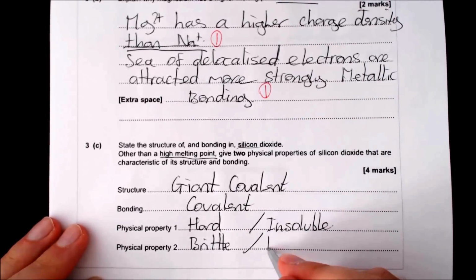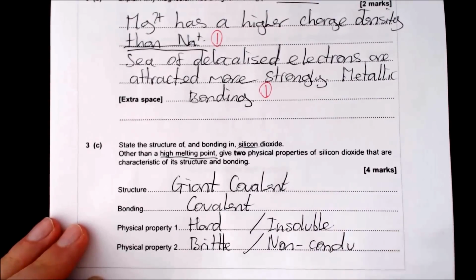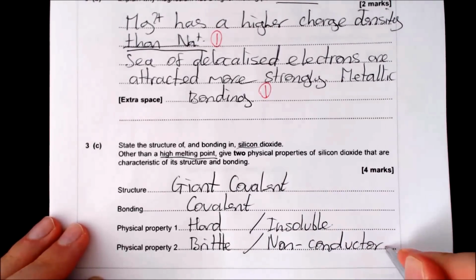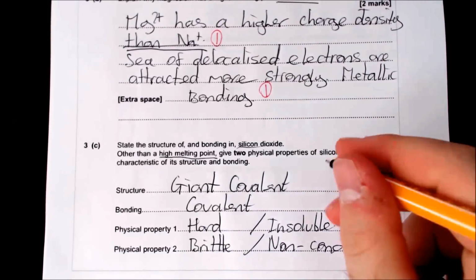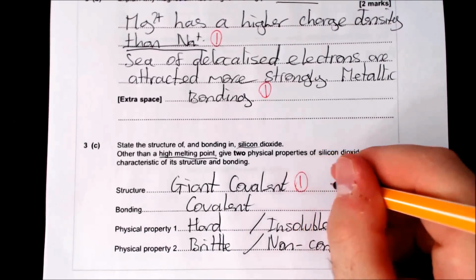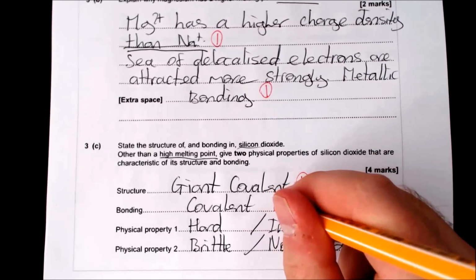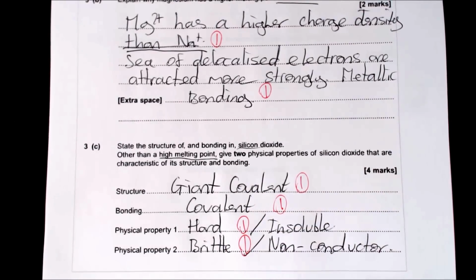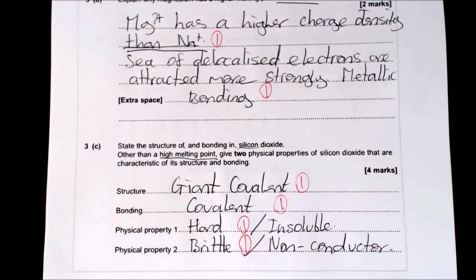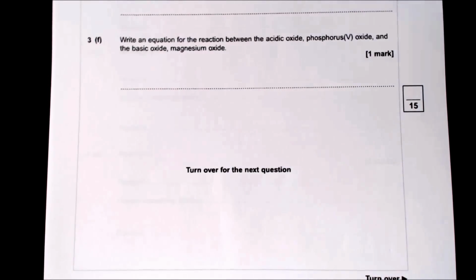Or you could put something like it's a non-conductor of electricity or heat. So there you go. So I've given 4, but you only need 2 there, as you can see. So you can just take your pick, really. In terms of the marks, we get 1 mark for saying giant covalent. You can say macromolecular if you want. That would do. Bonding is covalent, and you get obviously 1 each for your physical property. But like I say, you only need 2. But I've written 4 there anyway. Okay, right. So on to the next question.